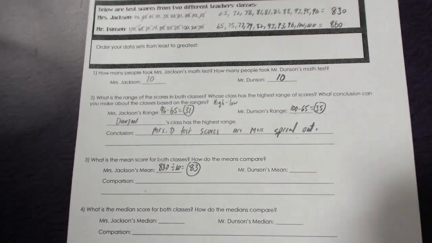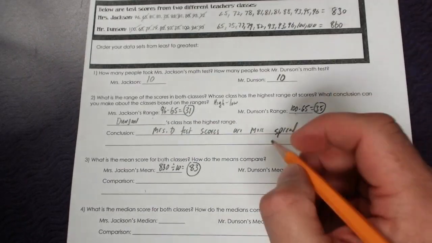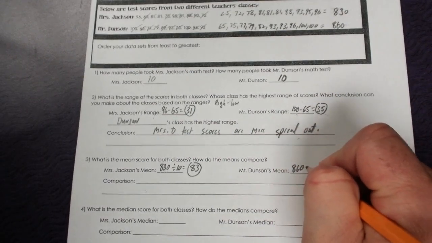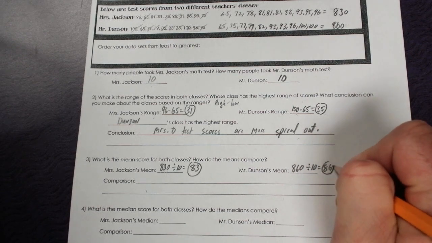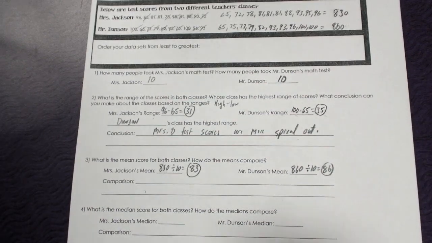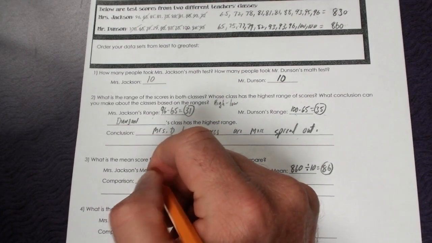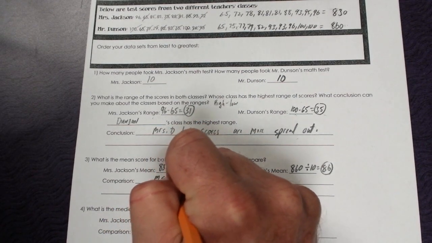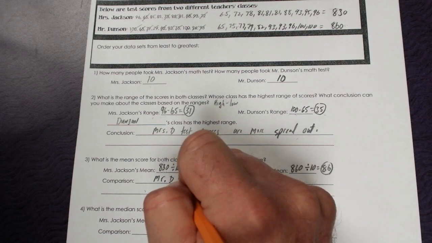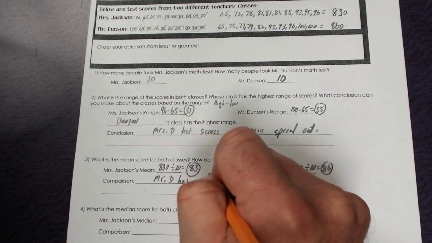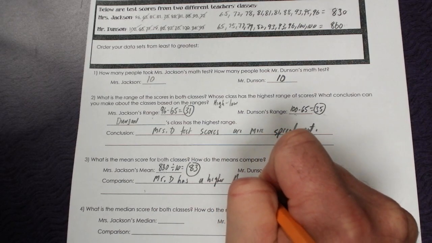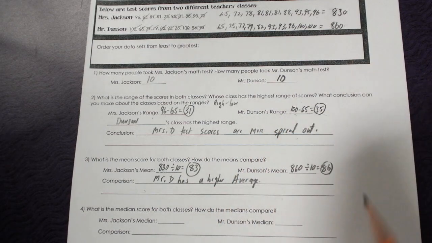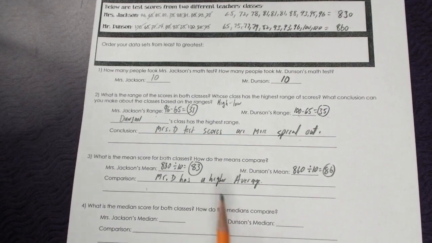We're going to take Miss Dunstan's total, divide by 10. She has a mean of 86. So Miss D has a higher class average, 86 compared to 83.